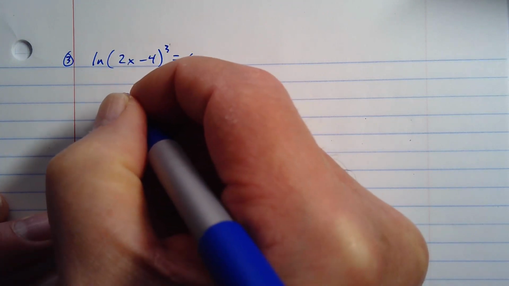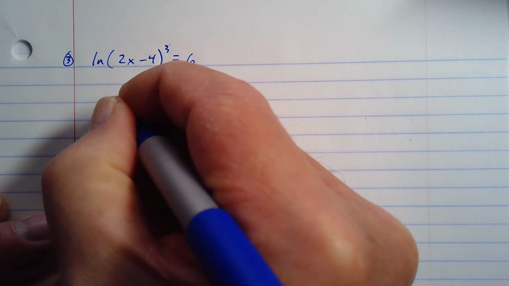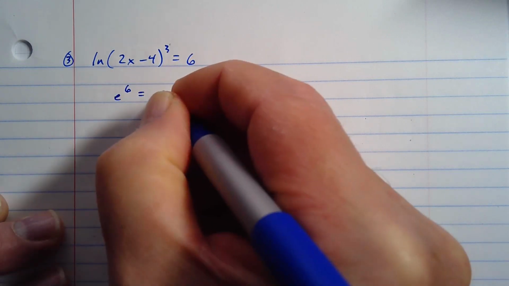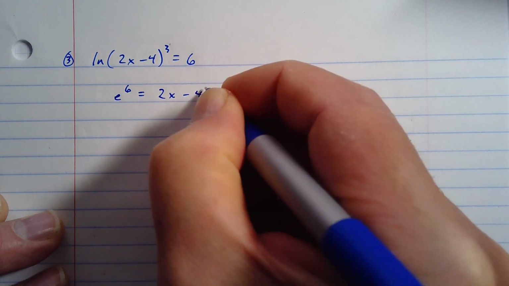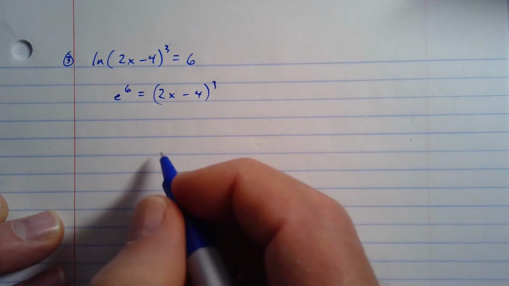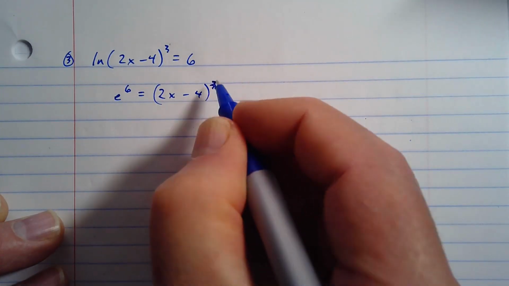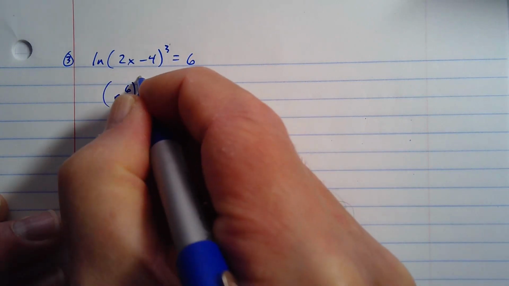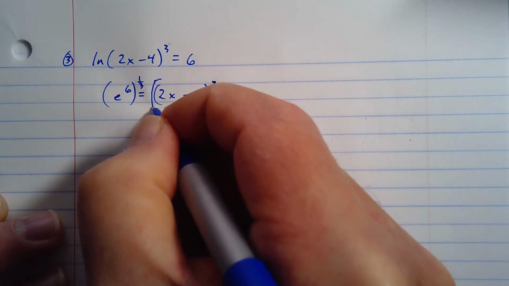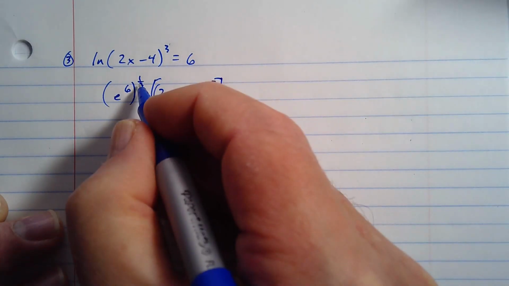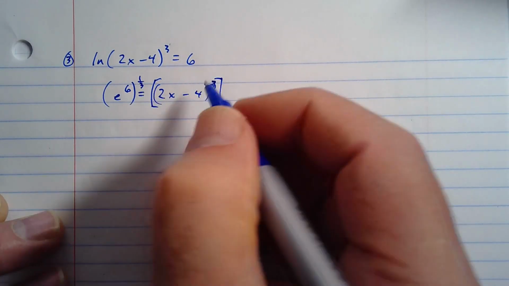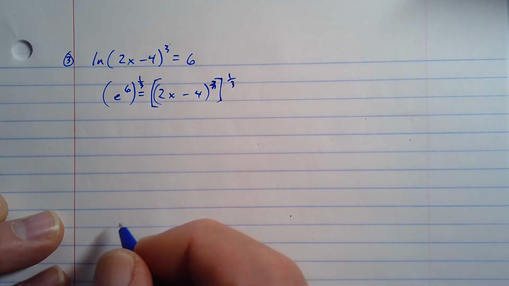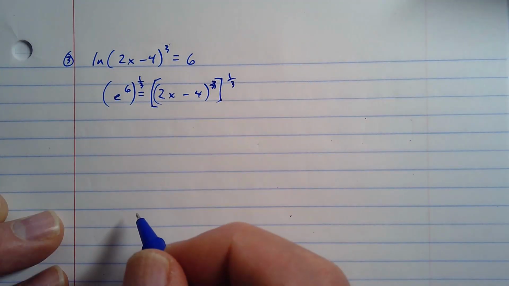So I'm going to first use my logarithmic definition to rewrite this. Remember, it's base e, so it's really saying e to the 6th equals that 2x minus 4, that's cubed. And now here's where we do the cube root. To undo this power 3, I'm going to do cube root of both sides, and just to make it a little easier, I'm going to use power 1/3, so a rational exponent. So raising them both to the 1/3 power, or cube rooting both sides.